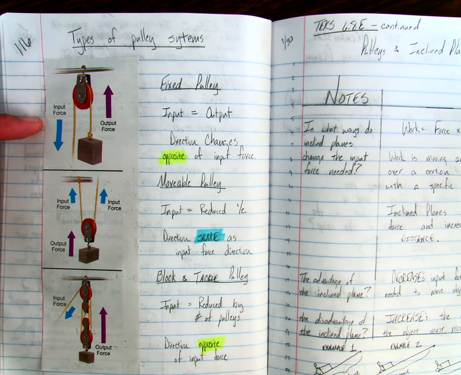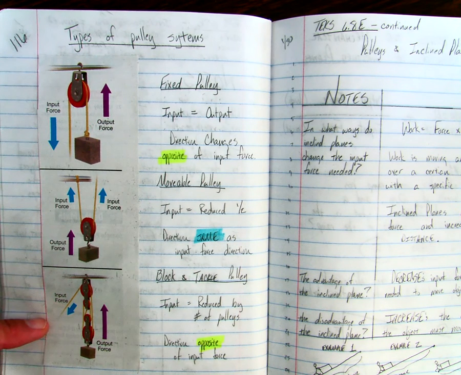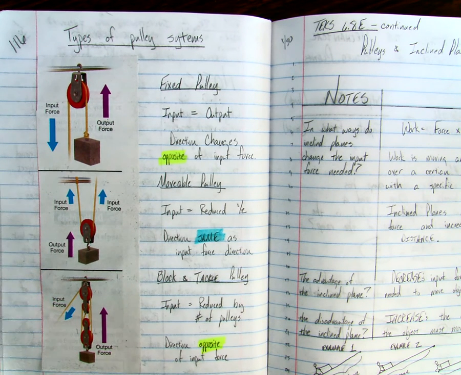Mechanical advantage of our fixed pulley is 1. Same input, same output. Advantage of our movable pulley is 2. And the advantage of our block and tackle pulley system is based on the number of pulleys. It could be 4 pulleys, 6 pulleys, 8 pulleys. However many pulleys are on there is your mechanical advantage. All right.